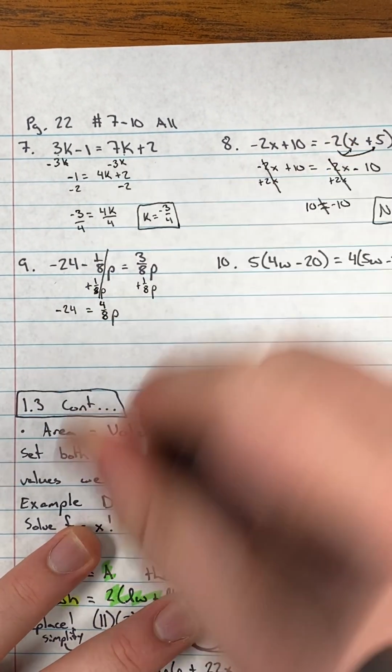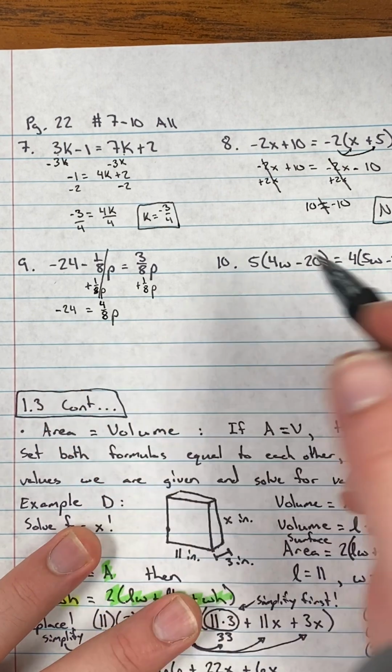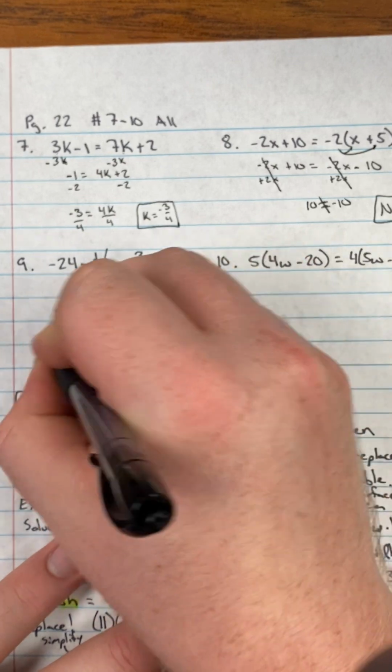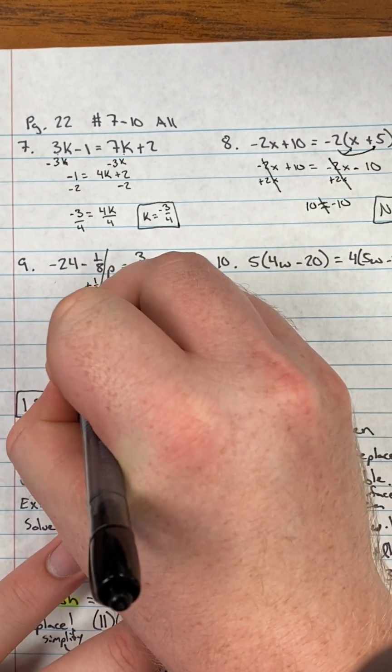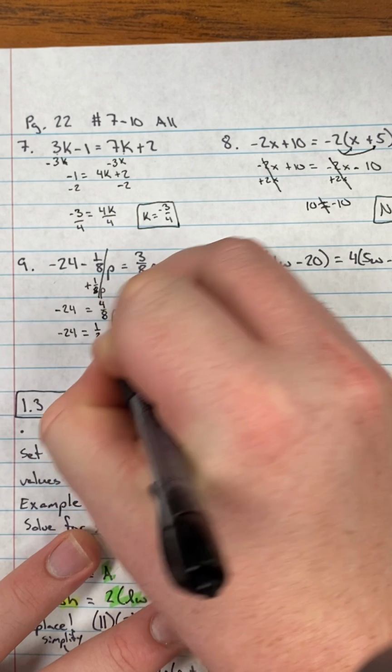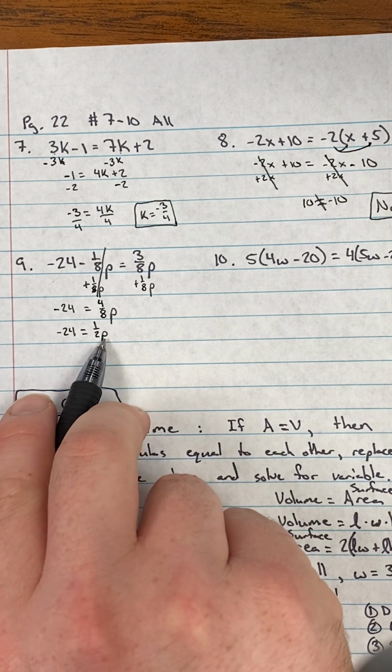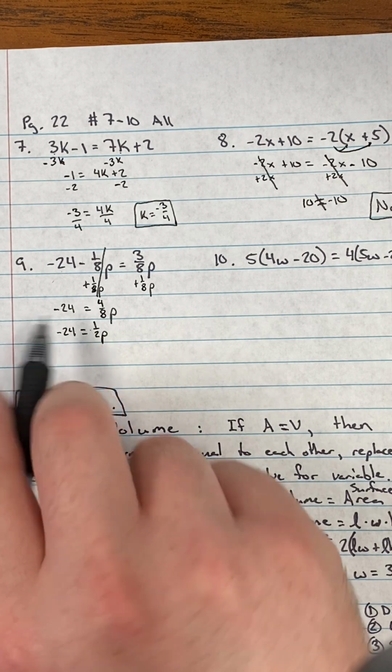Before I continue, I can actually simplify this. In fact, I'm going to do that right now. This will be an easier problem if I do that. So it's going to give me negative 24 equals 1/2 p. Okay. Now when I have a fraction in front of a letter, or a variable that I'm trying to get rid of, I'm going to multiply by its reciprocal.